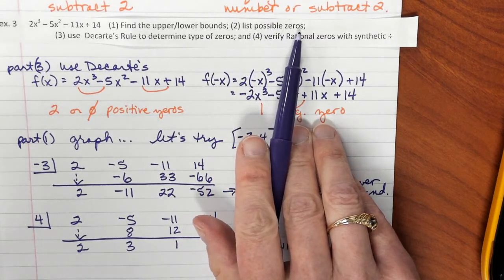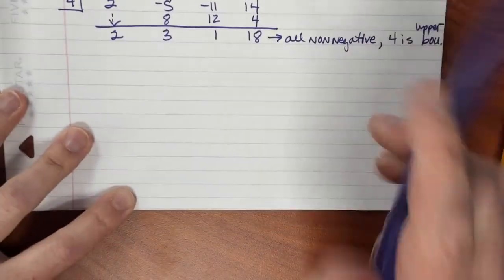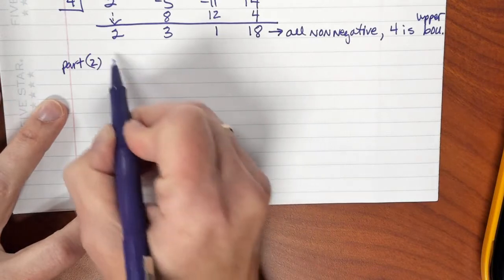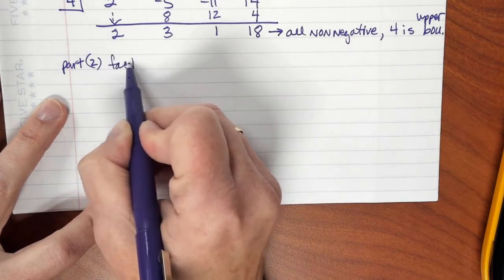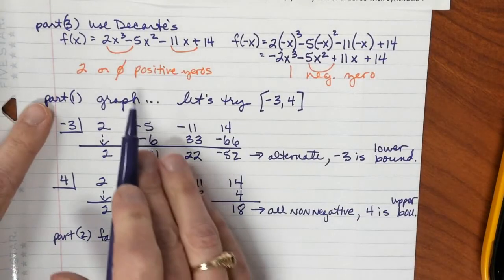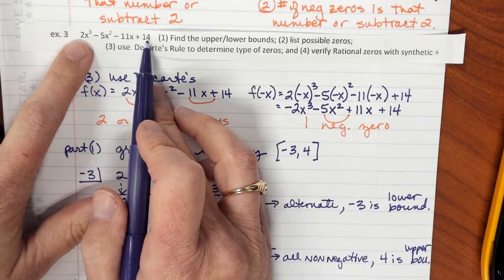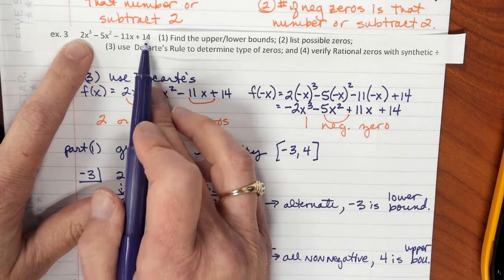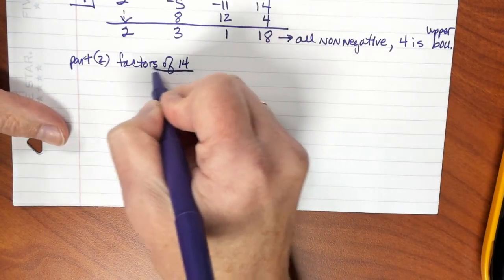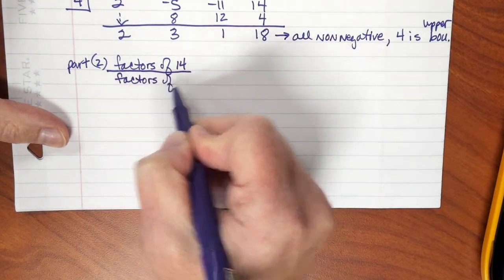Okay? Our problem up here said list all possible zeros. Remember, that is dealing with the rational zero theorem, and we've got to do the P's and the Q's there. So let's go. This is part 2 of our problem. And we want to list factors of, okay, so this number at the top, the numerator, where's my function? Here it is. Is that going to be factors of 14 or factors of 2 in the numerator? And it always is the 14. So I have factors of 14 divided by factors of the leading coefficient, which is 2.